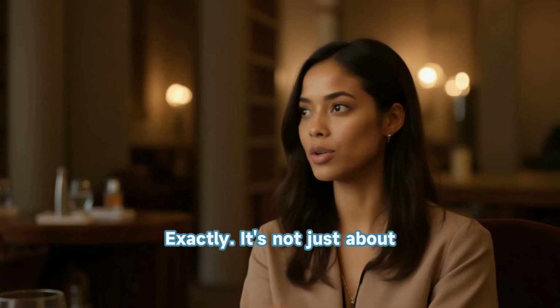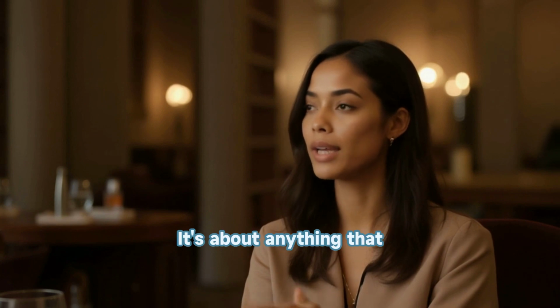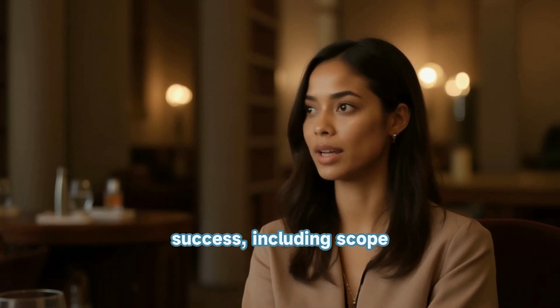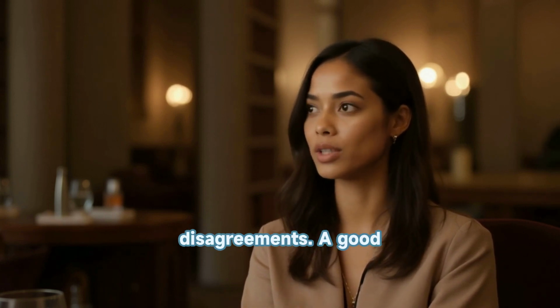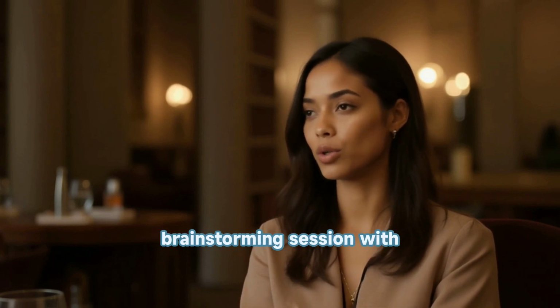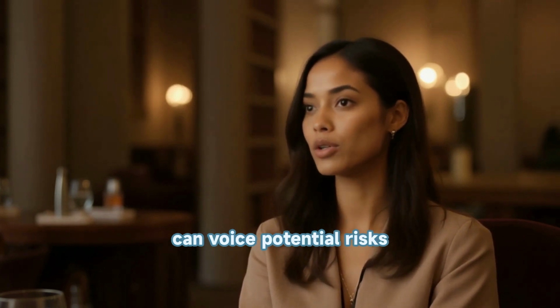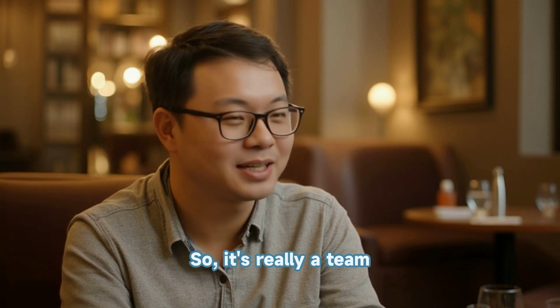Exactly. It's not just about potential problems like budget overruns or delays. It's about anything that could affect the project's success, including scope changes, resource shortages, and even stakeholder disagreements. A good starting point is a brainstorming session with your team where everyone can voice potential risks. It's key to get diverse perspectives. So it's really a team effort.